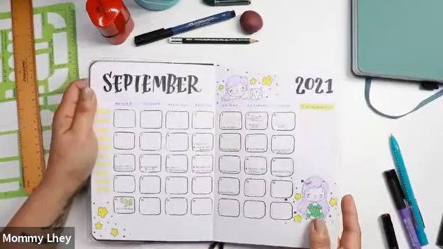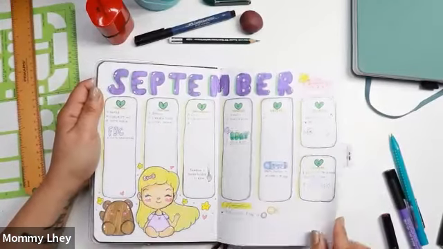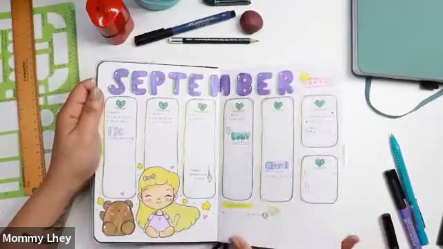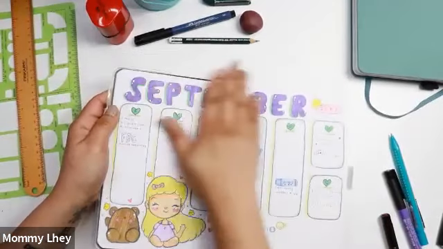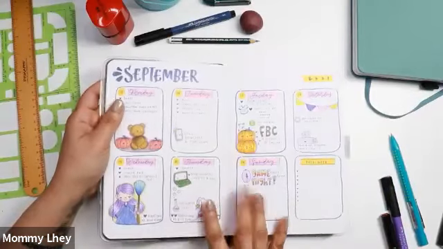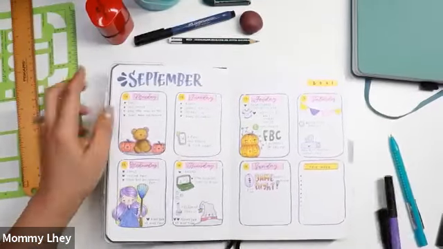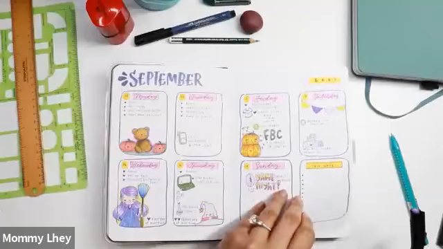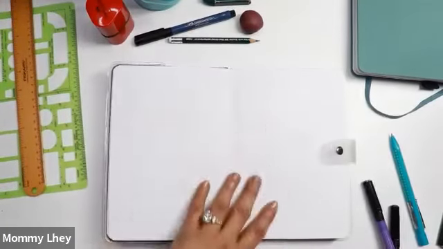So this is my September. This was last week. All of these were created using Faber-Castell Pitt artist pens. And we're going to talk about the Pitt artist pens next. So this is for this week. And we're going to create the next week layout.